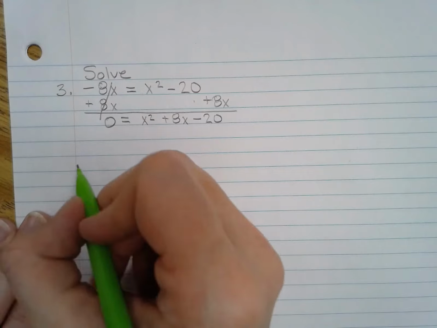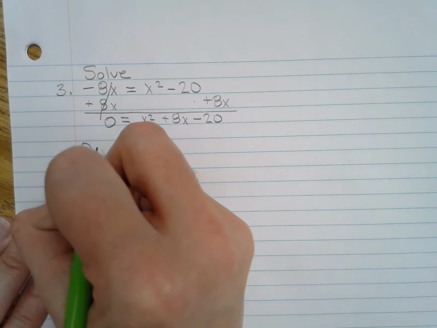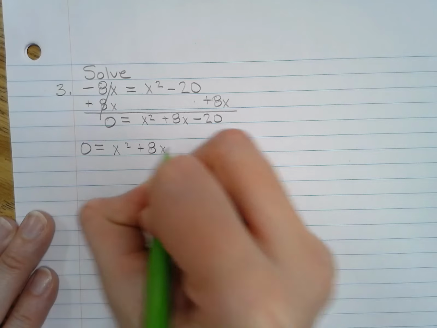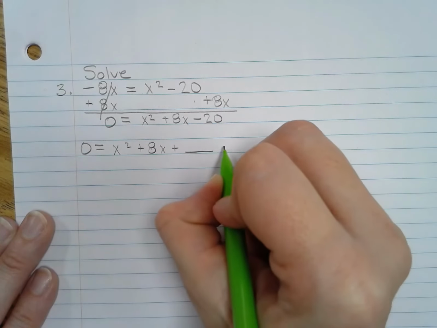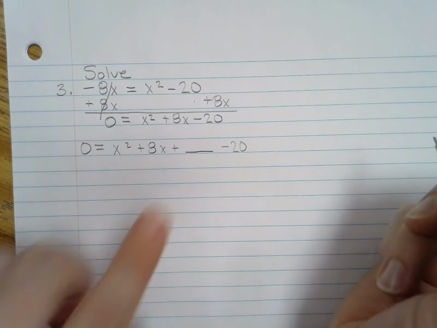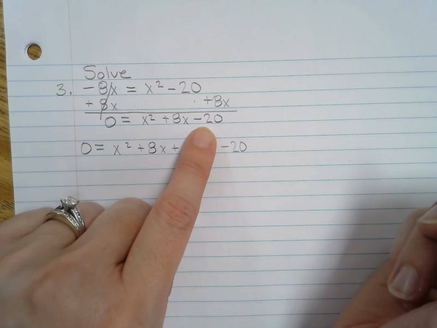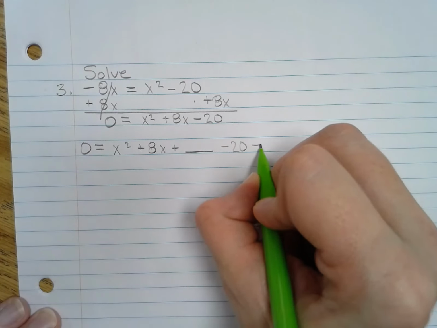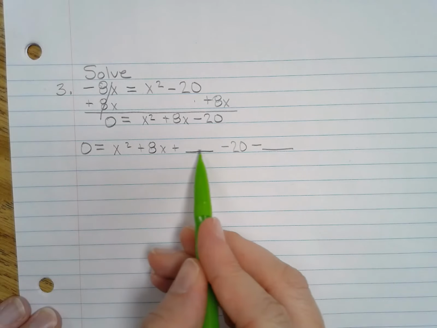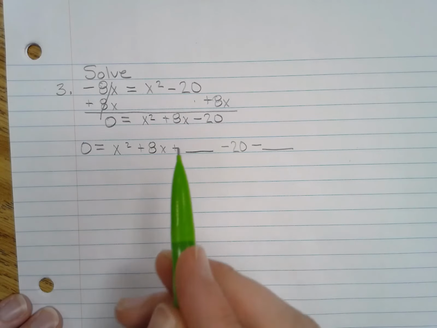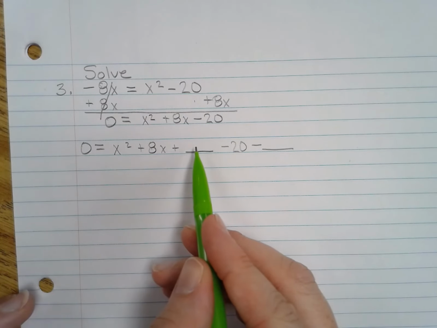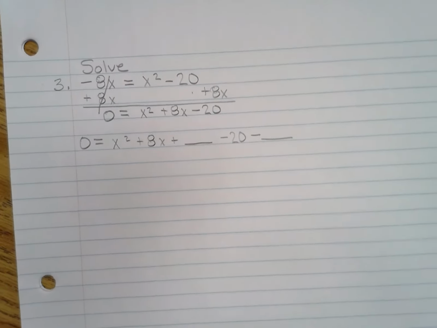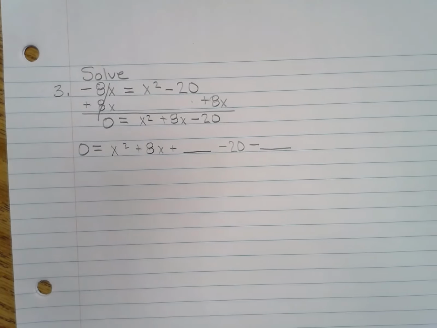So from there we can rewrite our equation with the plus a blank and minus a blank. So x squared plus 8x plus a blank. Then you just move over what you have as your c value. That's a negative 20, so we're moving it out of the way and doing a minus a blank. We need to come up with the c value that's going to make this a perfect square trinomial. That's what it means by completing the square. Find the value that makes it a perfect square.